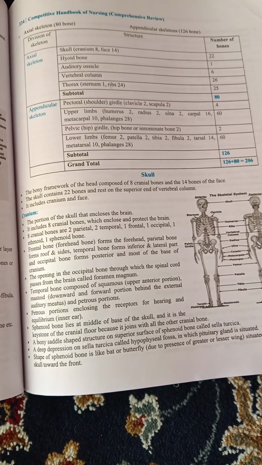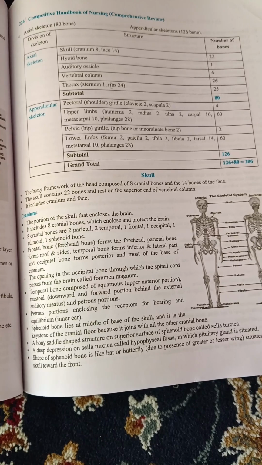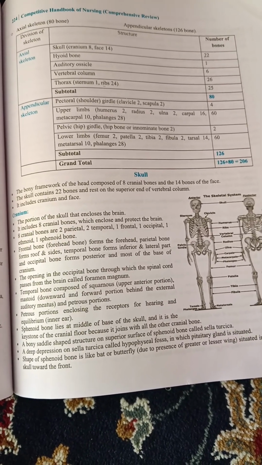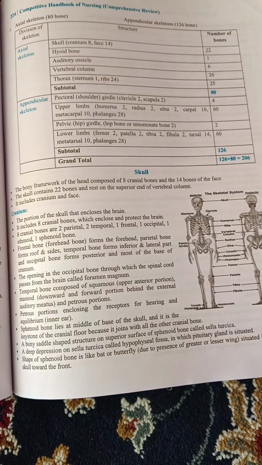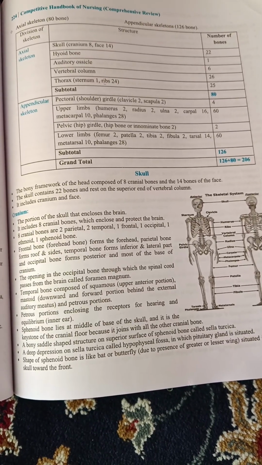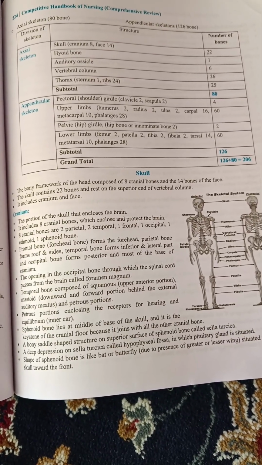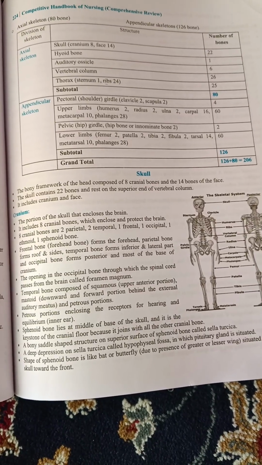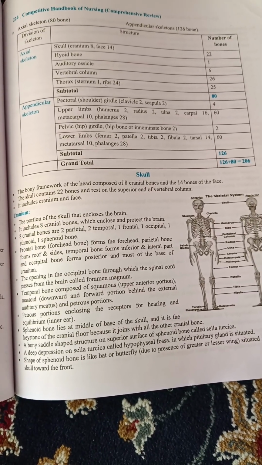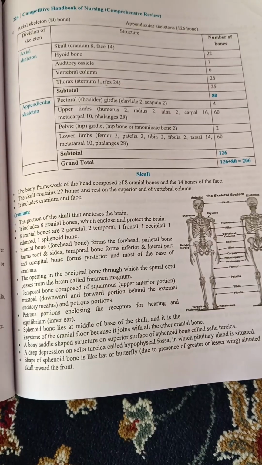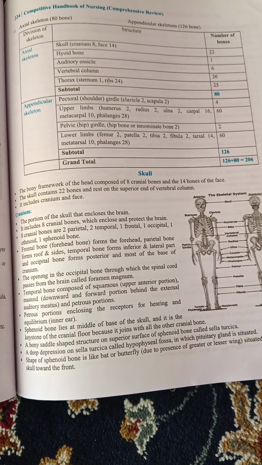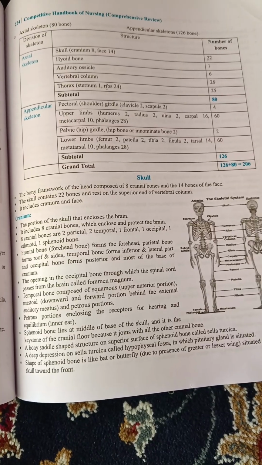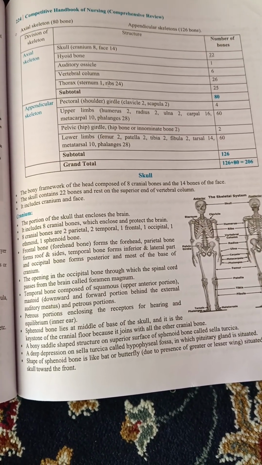Next one is the appendicular skeleton. The appendicular skeleton consists of 126 bones. That is the pectoral girdle, meaning the shoulder bones: clavicle 2, scapula 2. That total is 4 bones in the pectoral girdle.